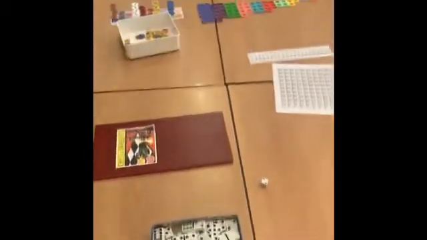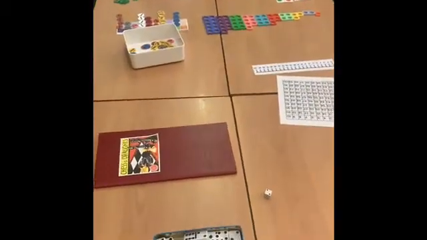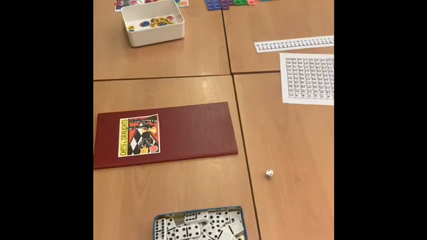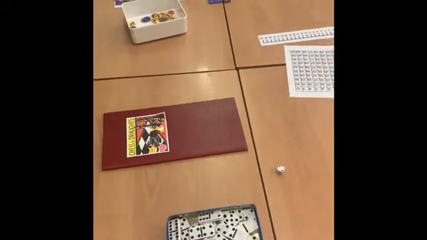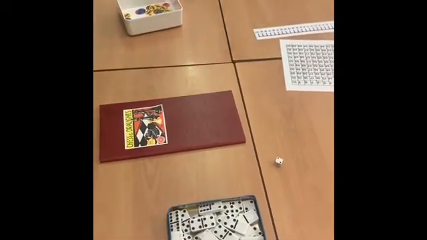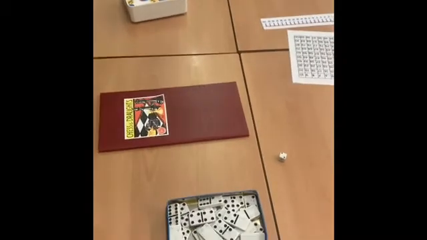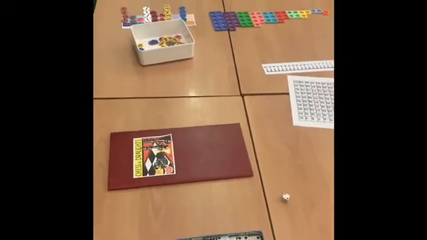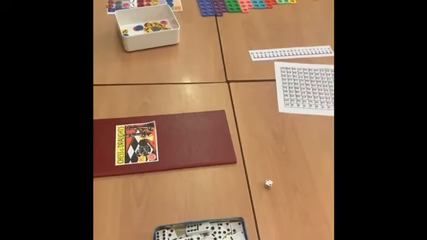This is just a really quick snapshot of what we do in school, and I hope you found it useful. Lots of these resources are available to buy, but you don't need to. Just think of what you've got at home and what you can use to immerse your children in mathematics at home through playing games.